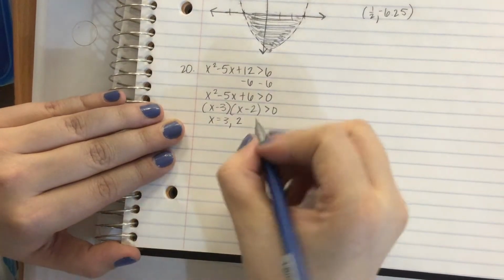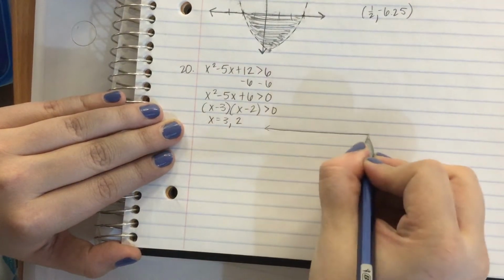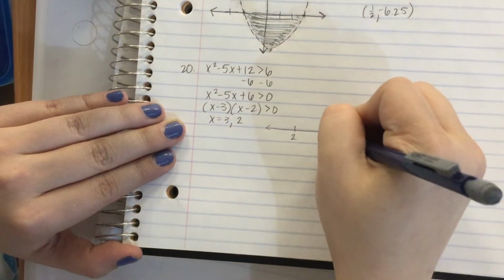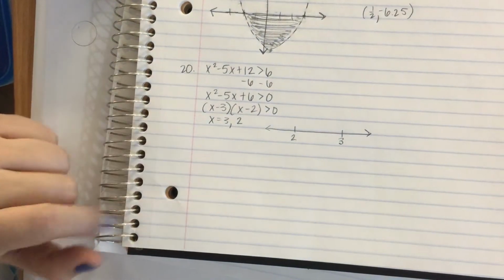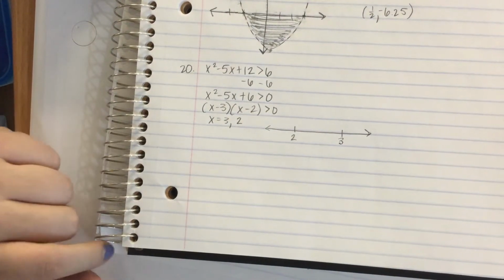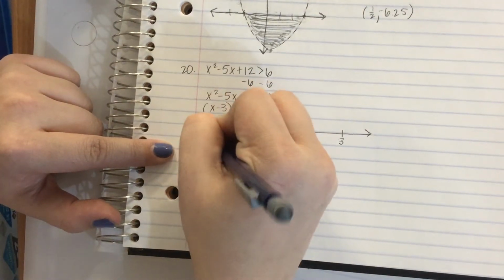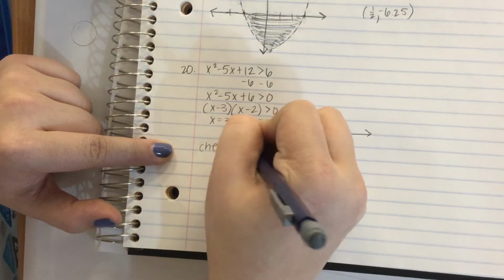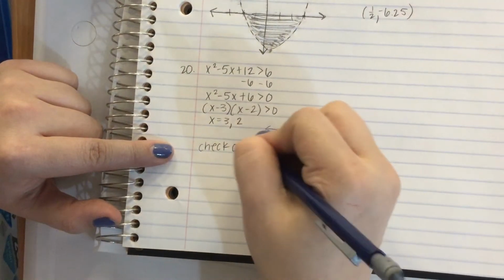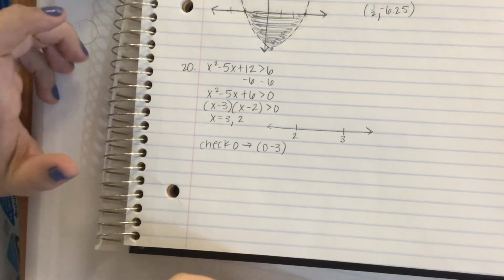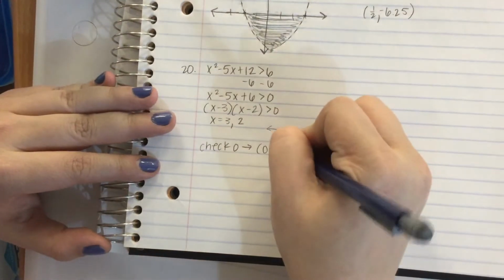So, okay. This is pretty simple. Okay, here's 2 and 3. I'm going to check 0 first, just because 0 is easy. Why do you have to draw a number line? You don't have to. I like to. It's just easier to visualize that way.